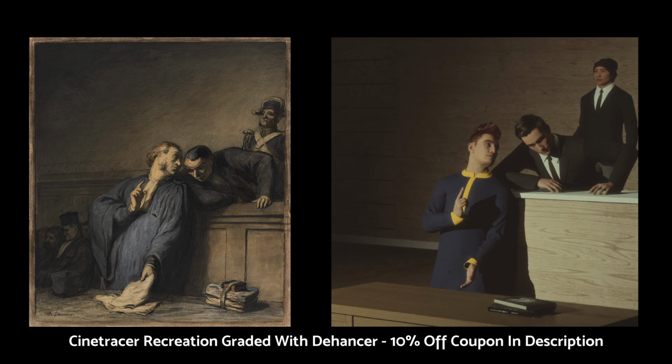So that was a pretty fun one that I've been actually really excited to do for a long time. I really like this painting. There's something so dramatic about it. And yeah, these are 3 different ways that you could think about lighting a scene that's similar to this painting.